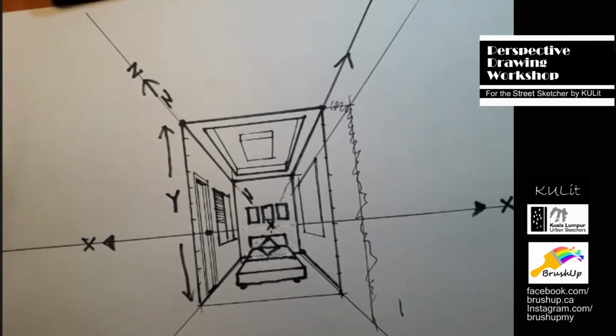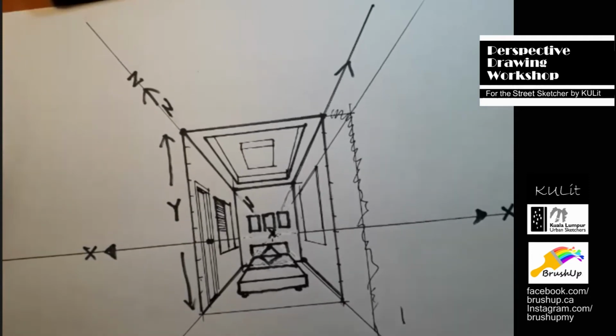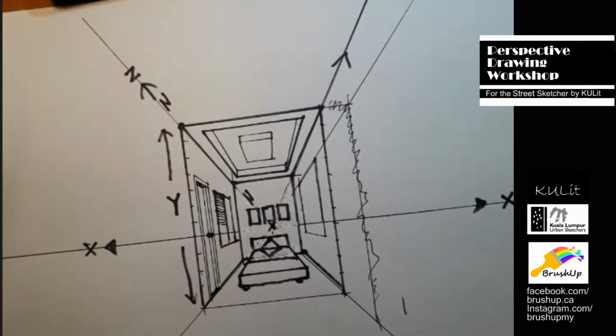Maybe we move to the next one, maybe 2-point perspective, so you have a better idea. Okay, you understand it? It can be quite challenging to some people. Let me see. Show me what you've done.